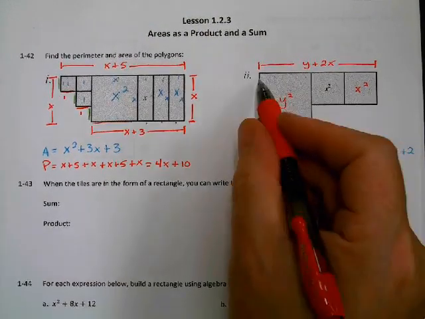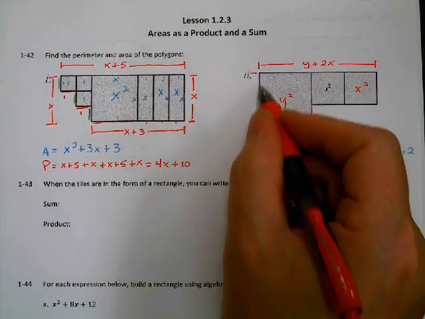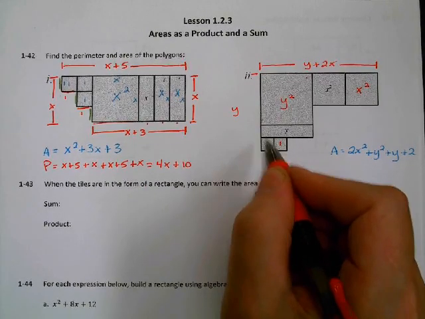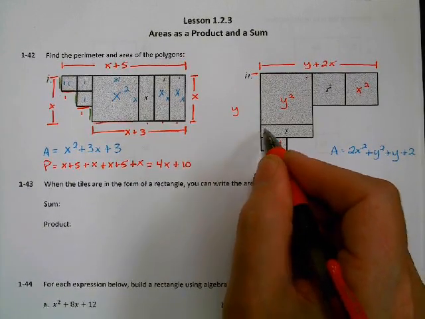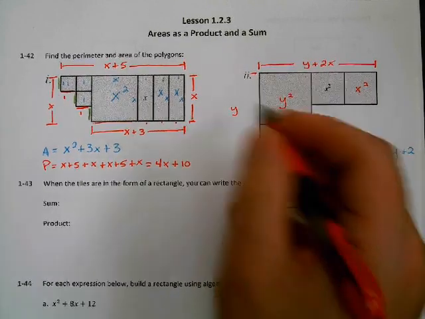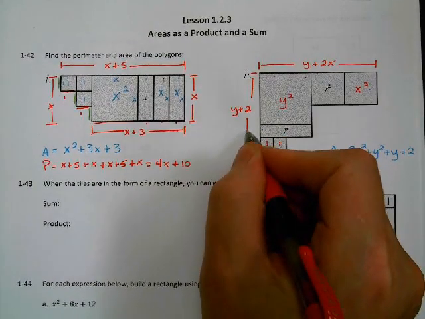From here down to here, we've got a y right there, and then we've got 1, 2. Because this is 1 times y over here, so this is a 1. So 1, 2, so this would be y plus 2 from here all the way down to here.